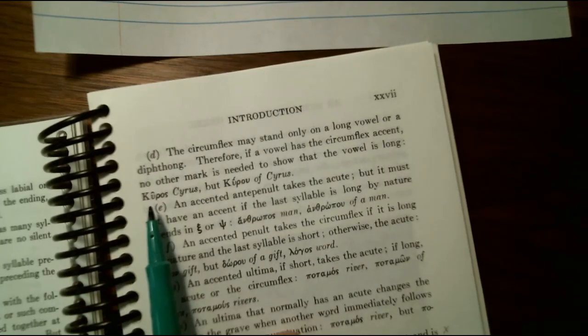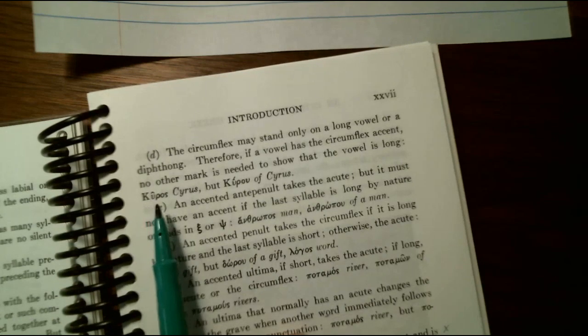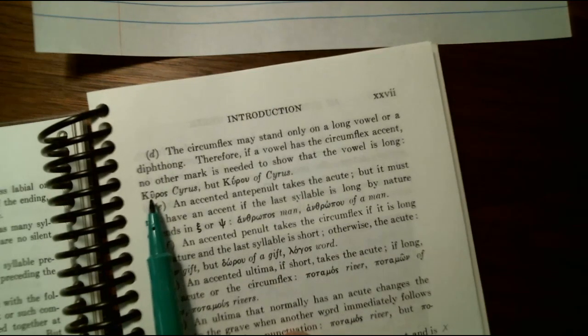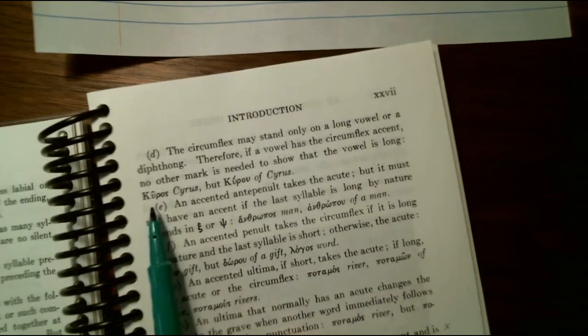Upsilon, remember, can be long or short. Here we know it's long because it has a circumflex over it. And to pronounce the tone change in a circumflex, which is basically an acute and a grave put together, it has to be twice as long. So we know upsilon here requires longer to pronounce, so we know it's long because it has that circumflex over it, right? That's the Greek spelling of Cyrus.